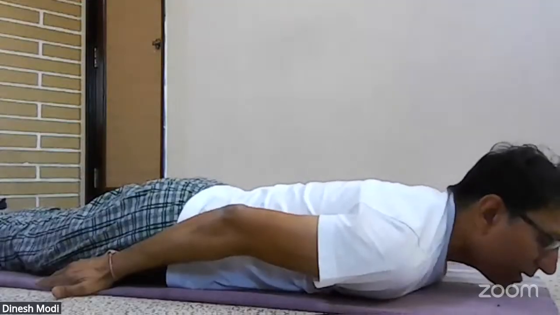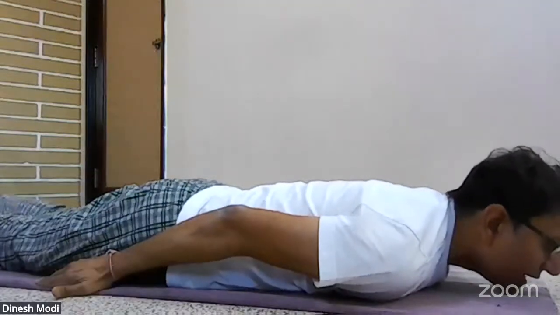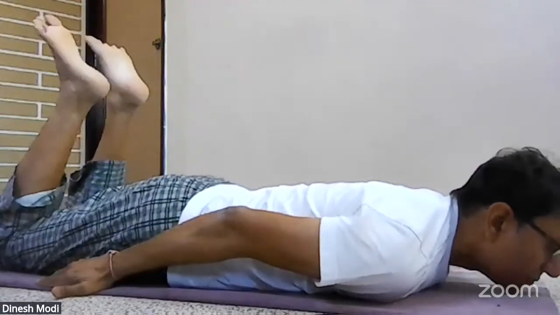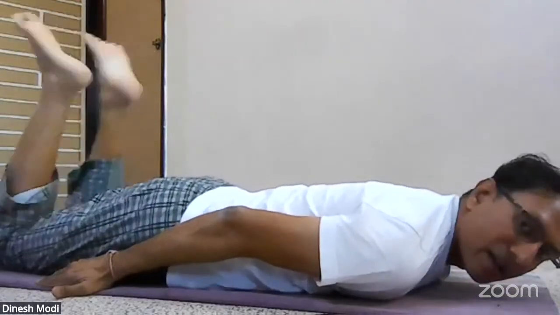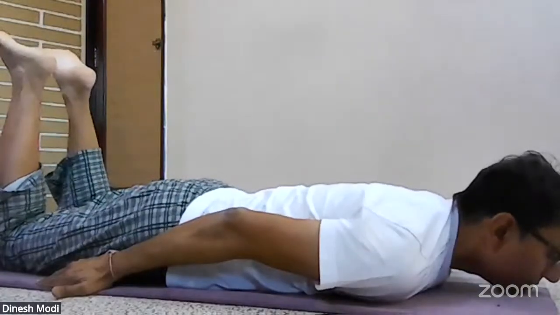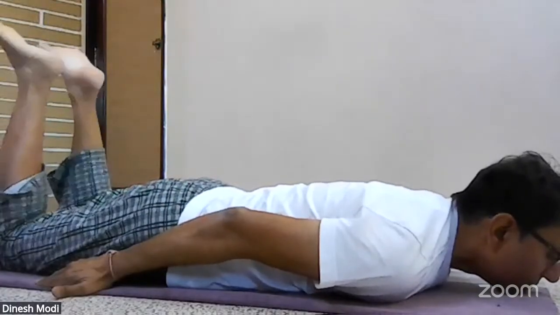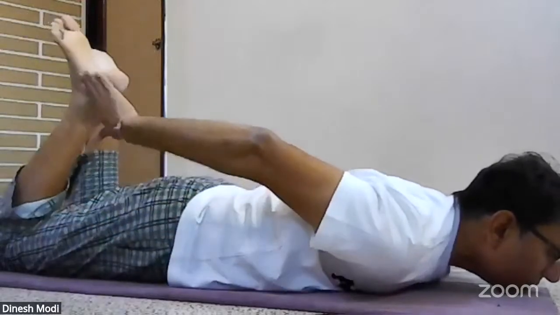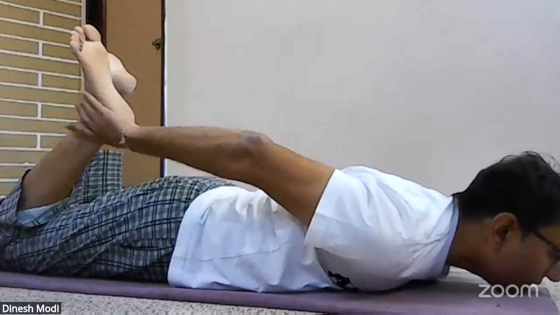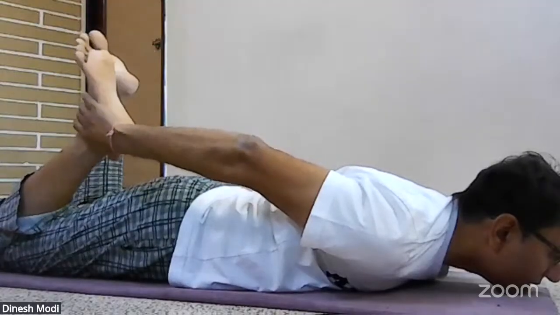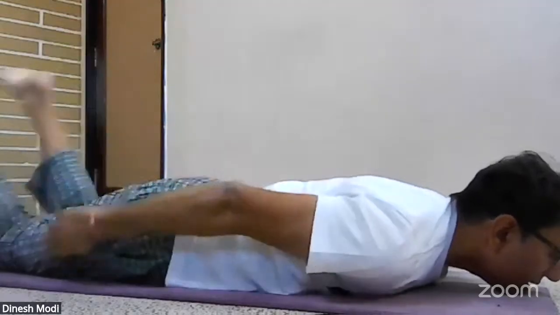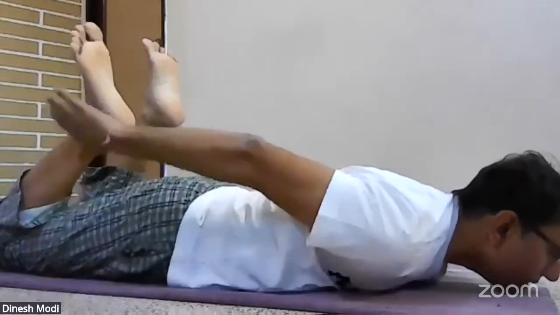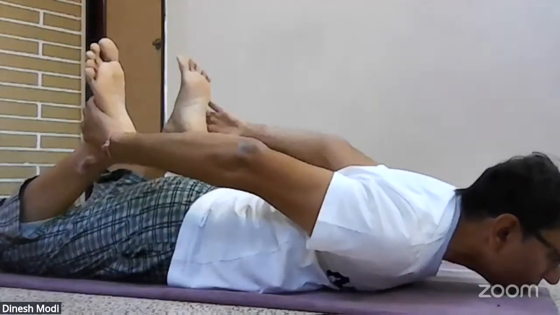Then you inhale and bend your knees, maybe at an angle of 90. Then on exhale, you try to reach out to hold the ankle or the feet. So inhale, bend the knees, exhale, and move.